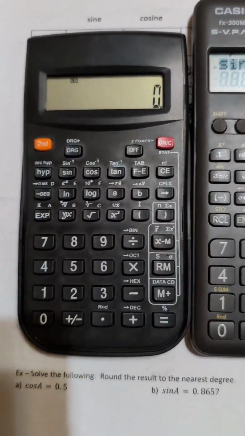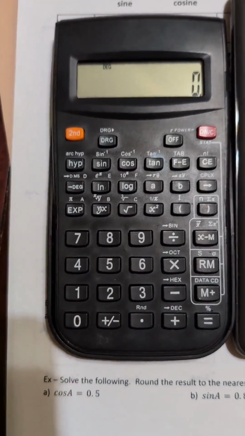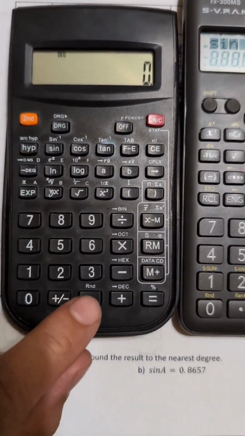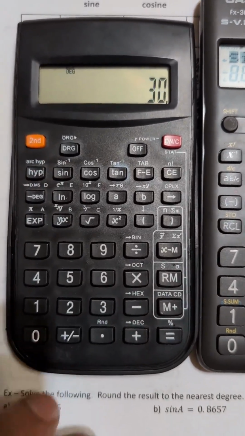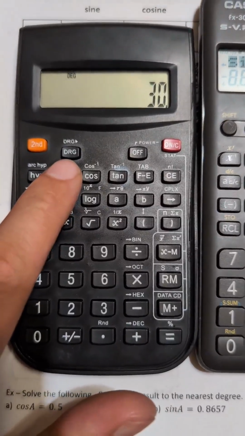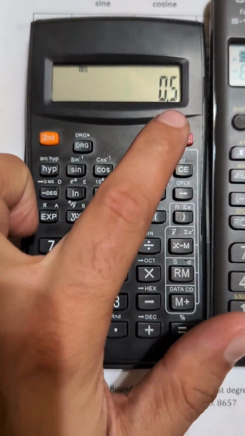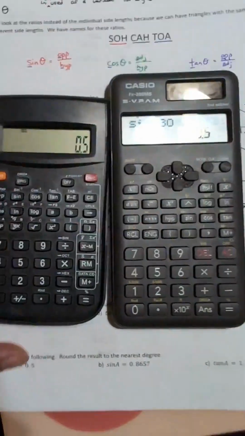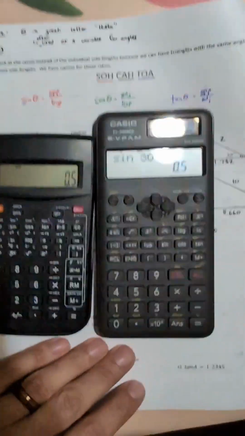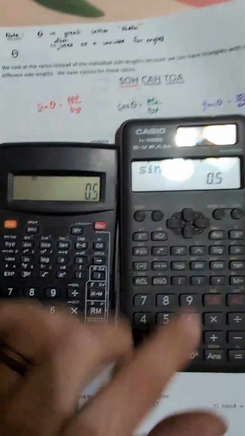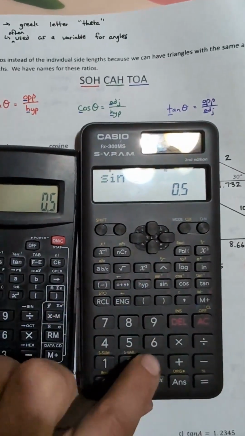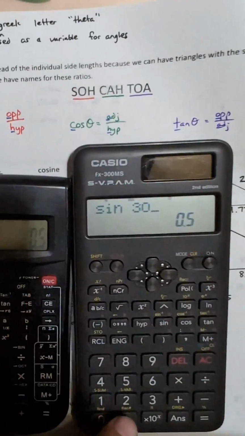And now this one-line calculator, which I said at the beginning is going to cause you some headaches near the end, you actually have to put things in backwards. You put in your angle first, and then you hit sine, and it tells you 0.5. All right, so just to go back to that. This type of calculator with the 2 lines, you can put it in exactly as you see it on paper. Sine 30 equals 0.5.